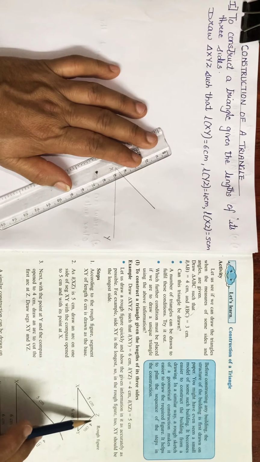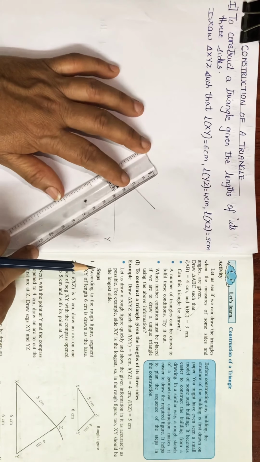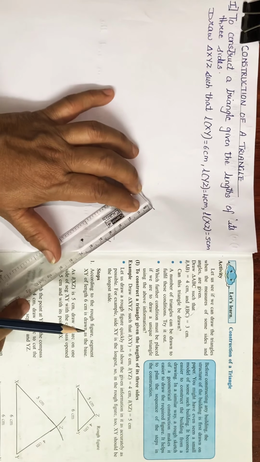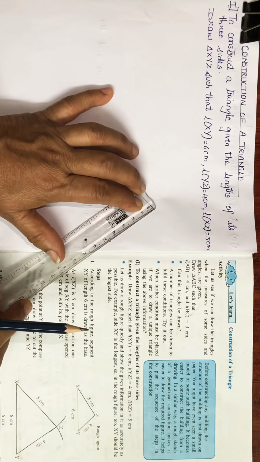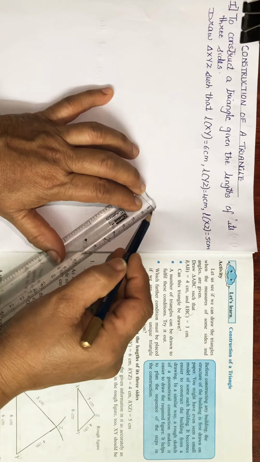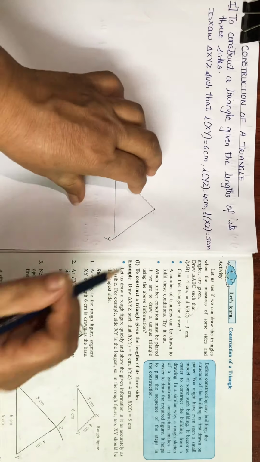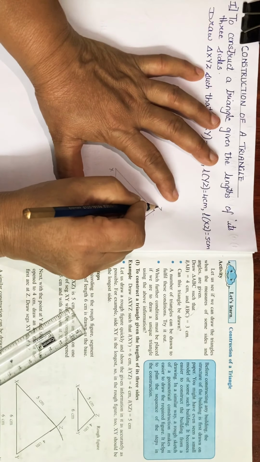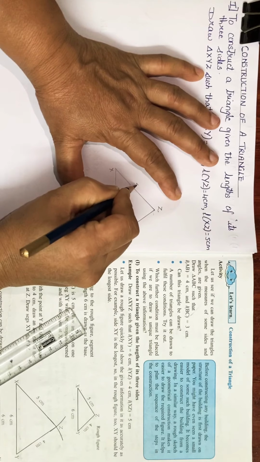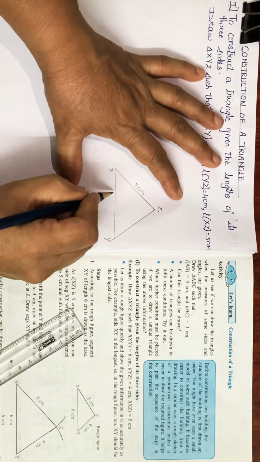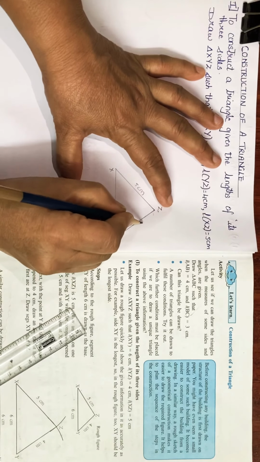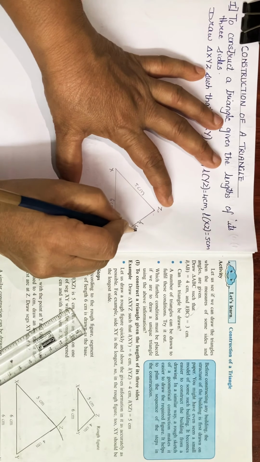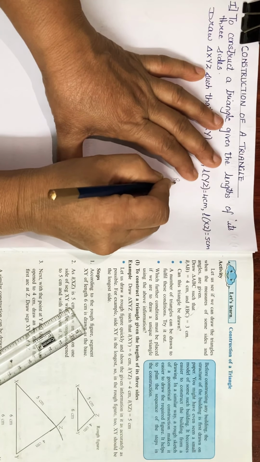Then the next side YZ is 4 centimeters, so we'll just take it as 4 centimeters here approximately. So this is Z. This is 5 centimeters. This is 6 centimeters. This is 4 centimeters. So you can write here: rough figure.